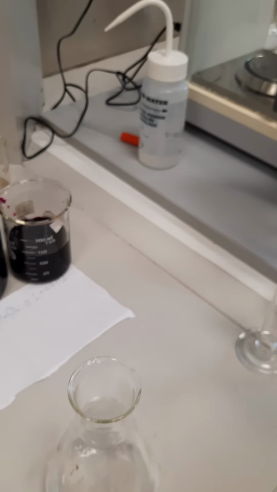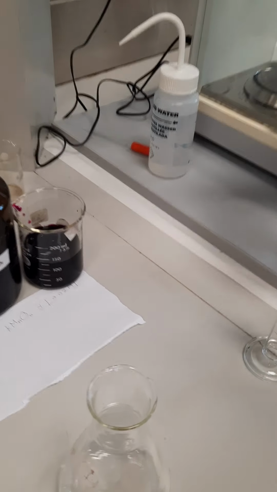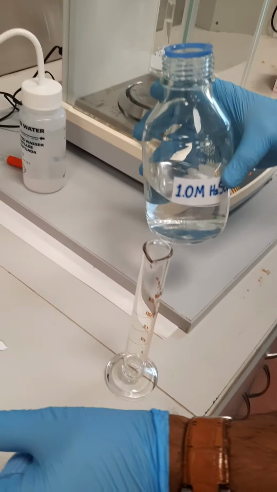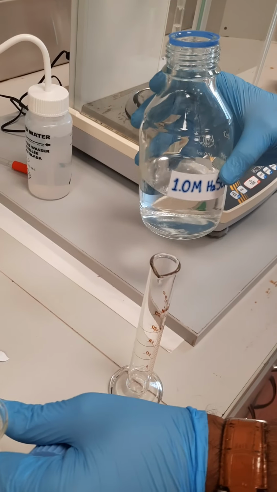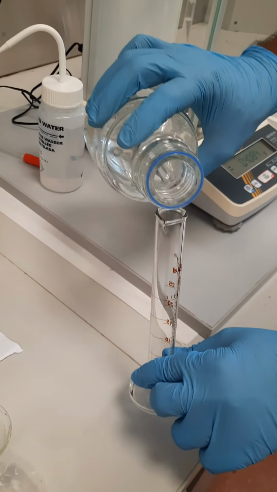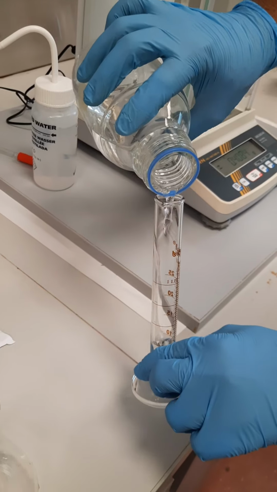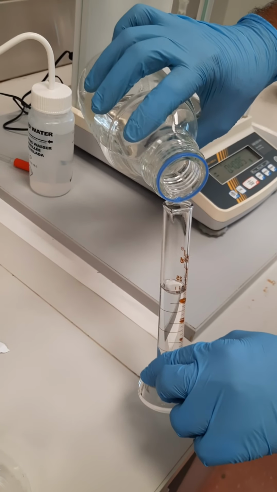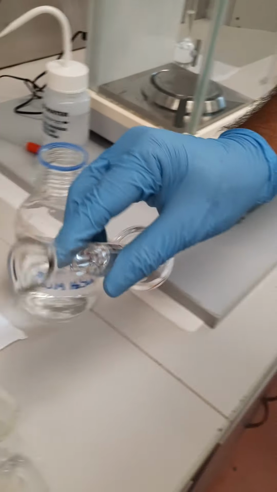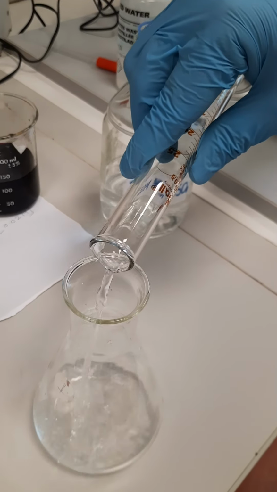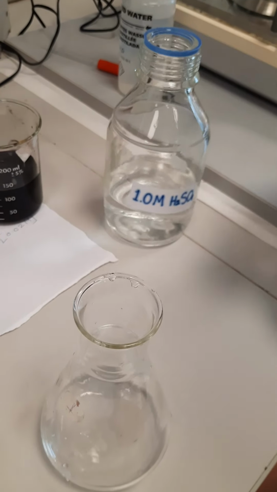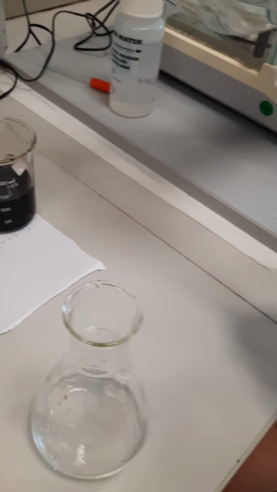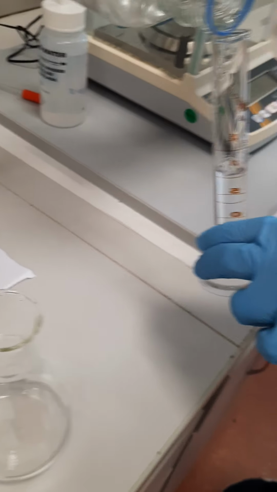Now we'll transfer the oxalic acid sample to the clean Erlenmeyer flask. Then we will dissolve this sample in 50 milliliter of 1 molar H2SO4. This 25, we will take another 25.